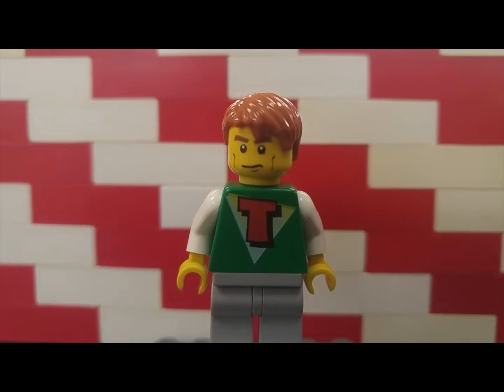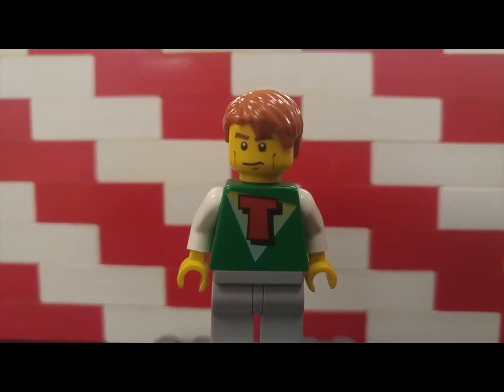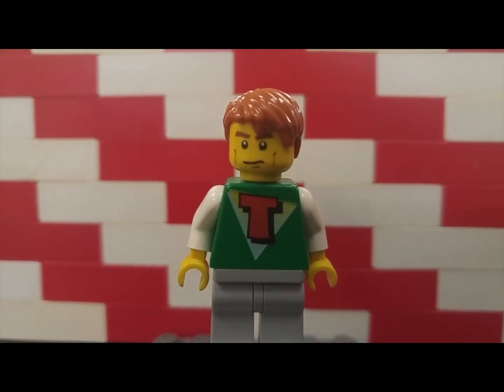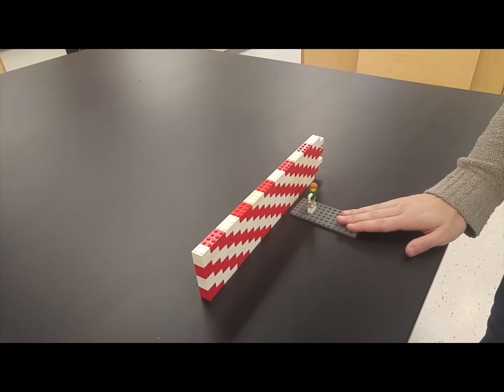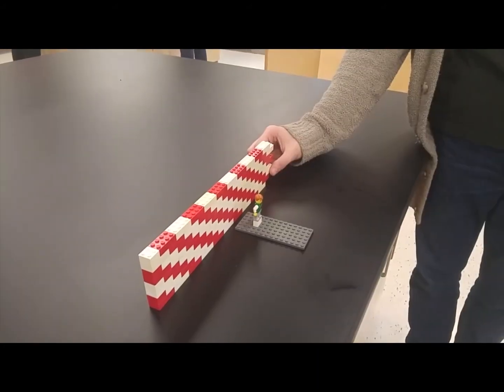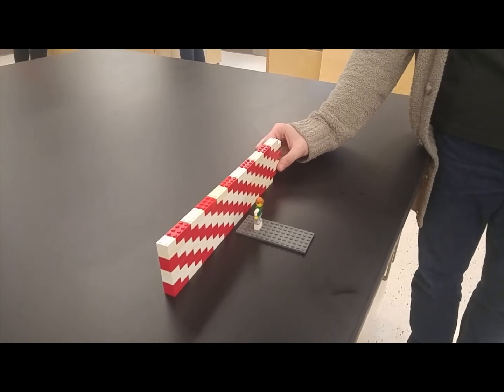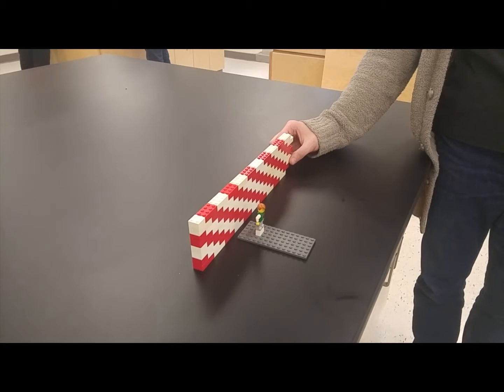As you can see here, the wall behind this figure appears to be moving. However, this is simply from the figure's frame of reference. In actuality, the figure was the one moving, the wall remained fixed the whole time. Now, let's actually move the wall. You can clearly see it moving relative to everything around it.